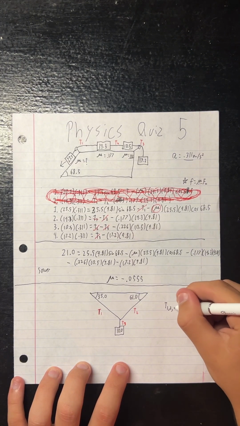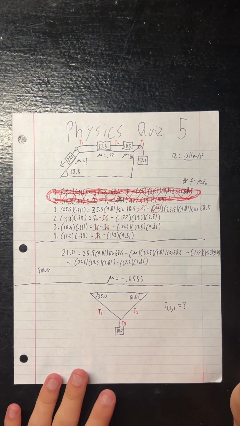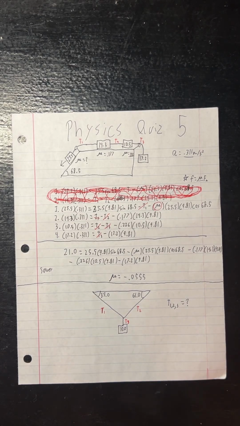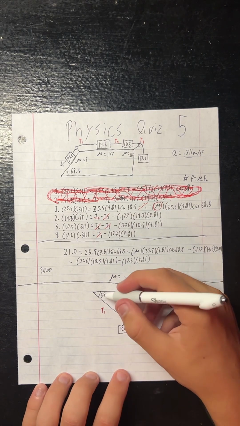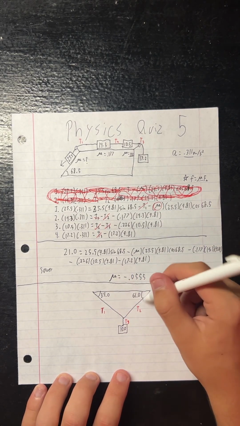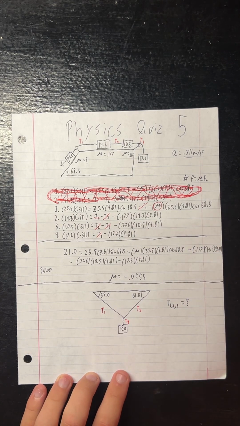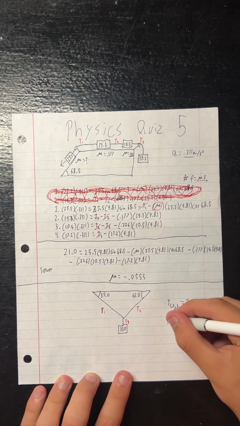T1, T2, and T3. So we have this mechanism right here. And T1, the angle is 35 degrees. T2 angle is 61 degrees. So what can we first do? We can easily solve for T3. How do we do that?